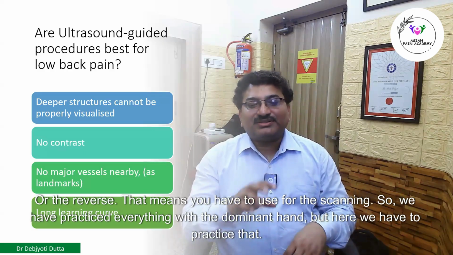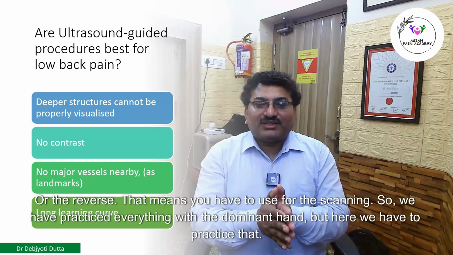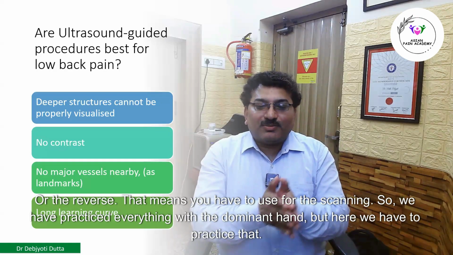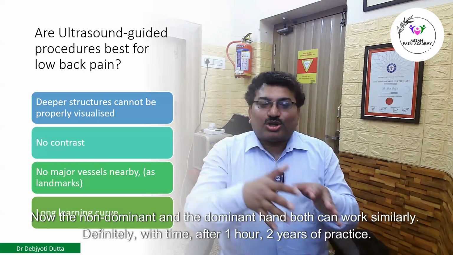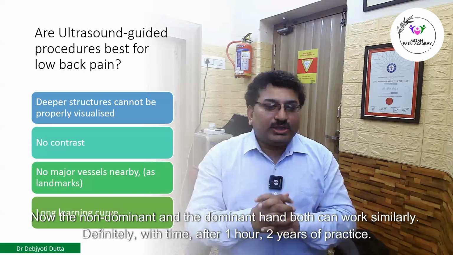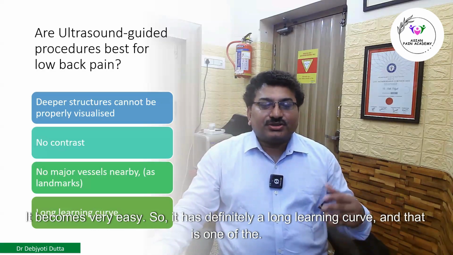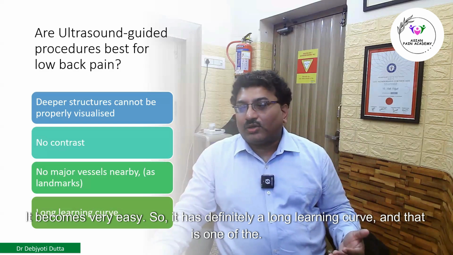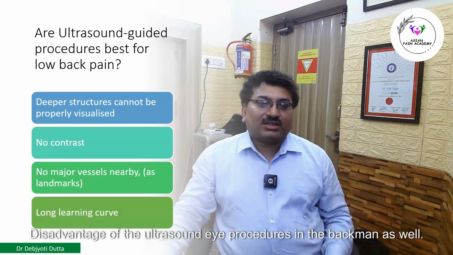So we have practiced everything with the dominant hand, but here we have to practice so that the non-dominant and the dominant hand both can work similarly. Definitely with time, after 1 or 2 years of practice, it becomes very easy. So it has definitely a long learning curve, and that is one of the disadvantages of ultrasound guided procedures in back pain as well.